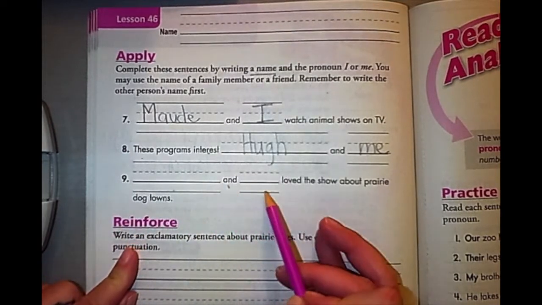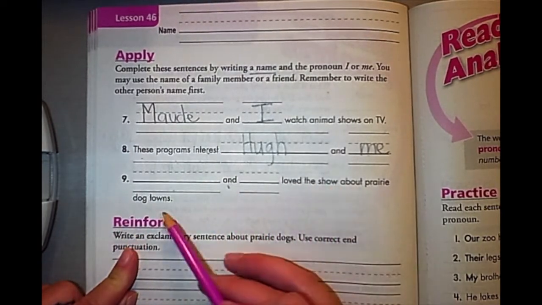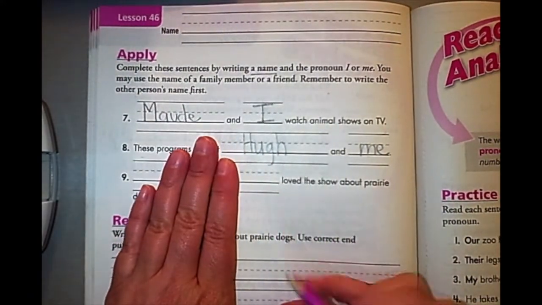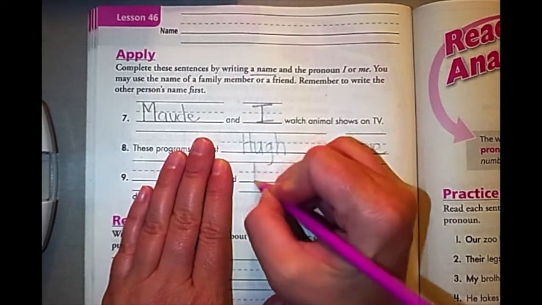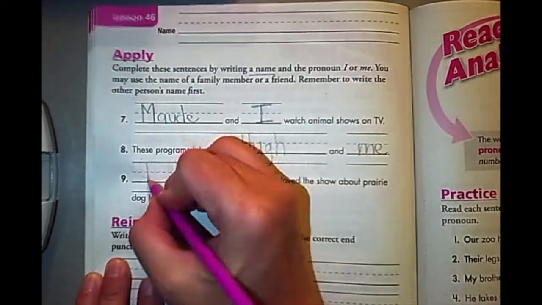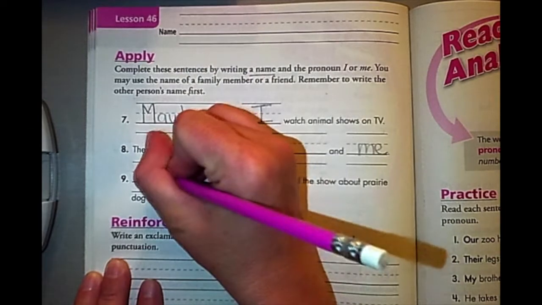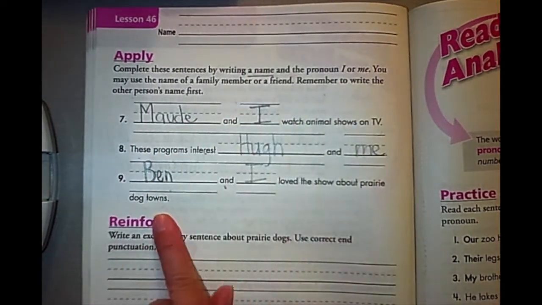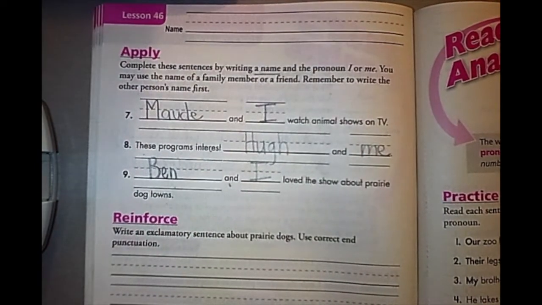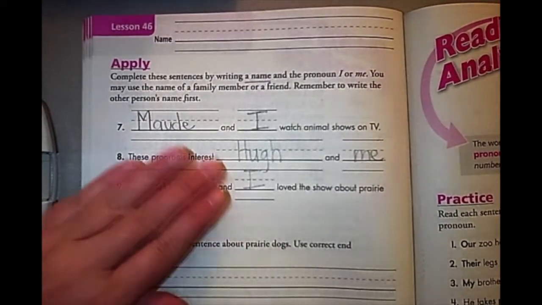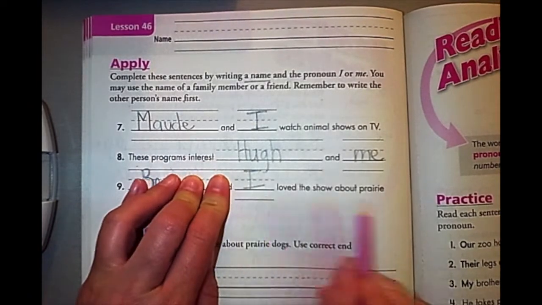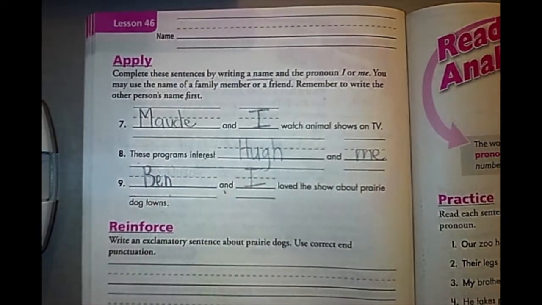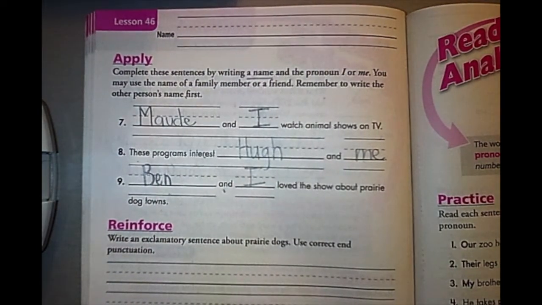Blank and blank love the show about prairie dog towns. I love the show about prairie dog towns, or me love the show? We'd put I here, and I'm going to put Ben. That's my other nephew, Benjamin. Just going to put Ben. And I love the show about prairie dog towns. Okay, so if you're adding someone else's name, pretend like their name's not there for a second, and then figure out if we're going to use I or me, whatever sounds right, and then you can add your friend's name.